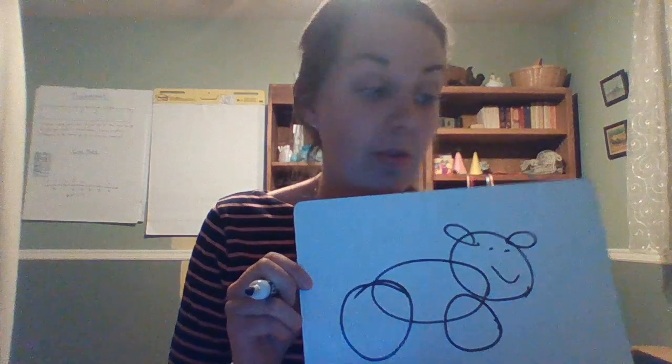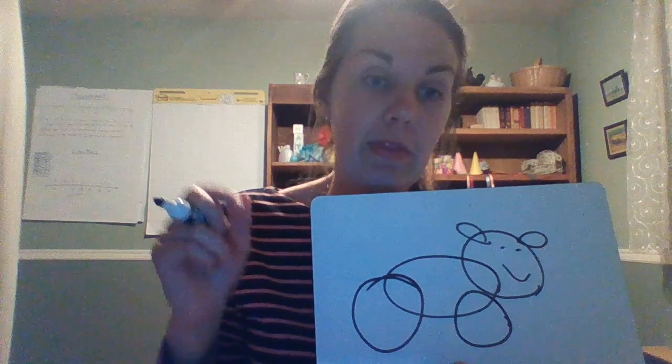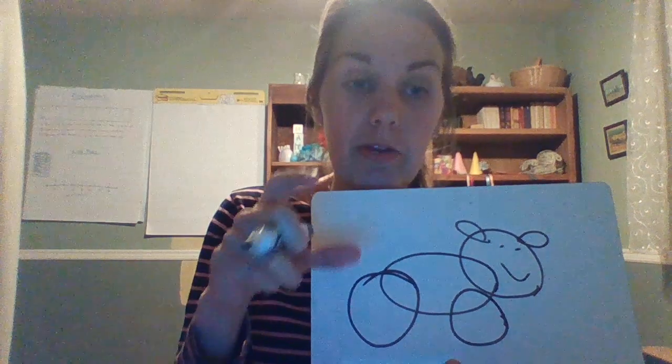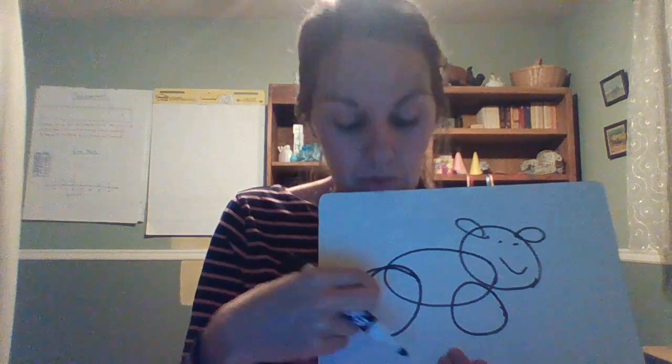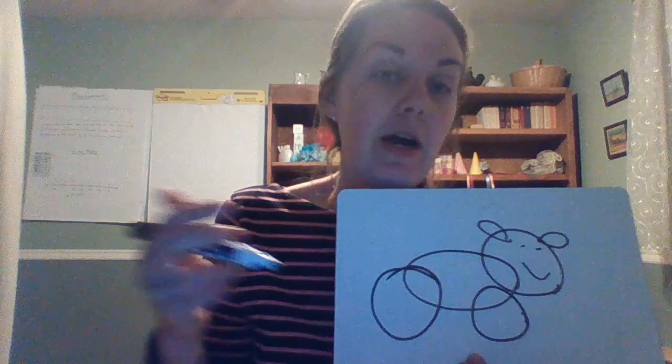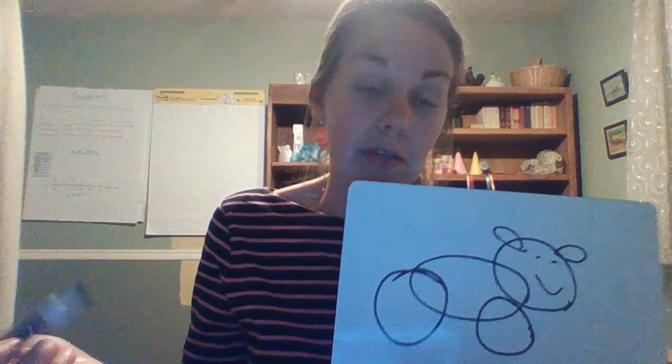That shows you that there are some triangles that fall within the same category or share certain properties, but they're all still considered triangles.